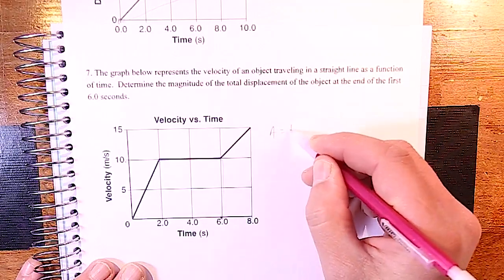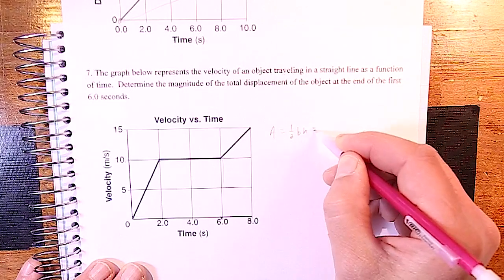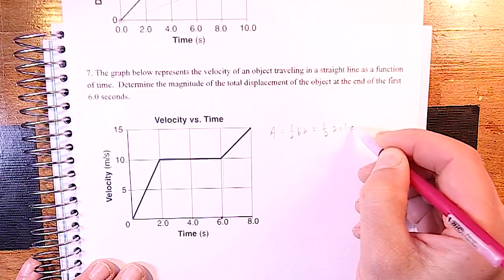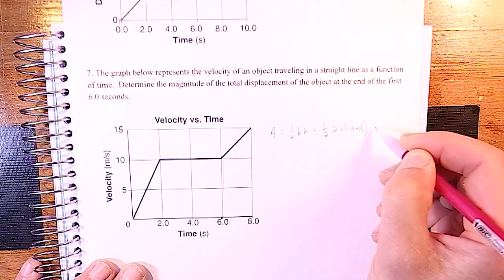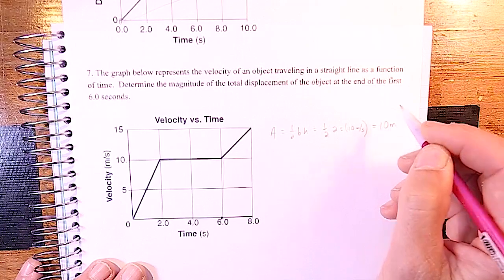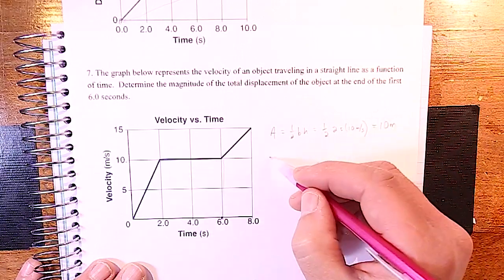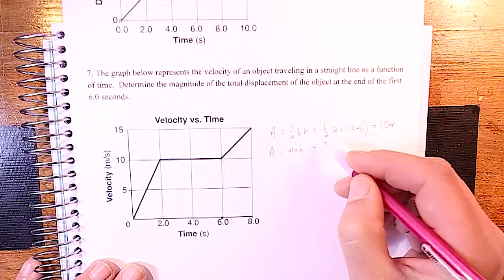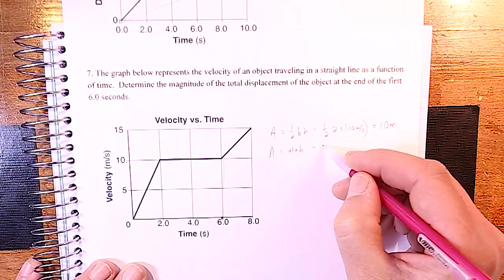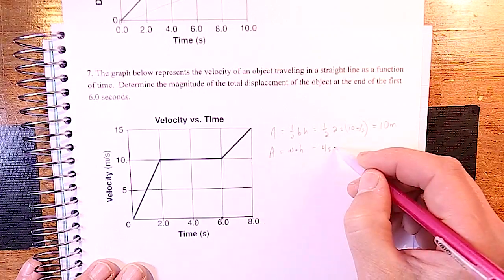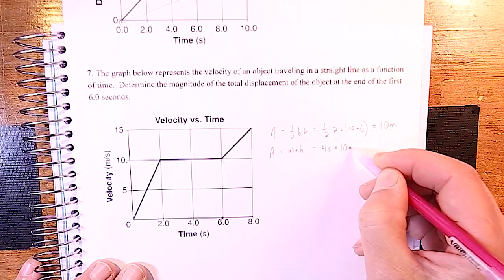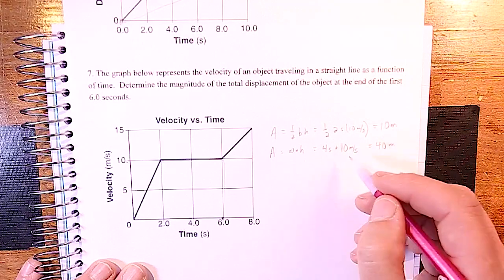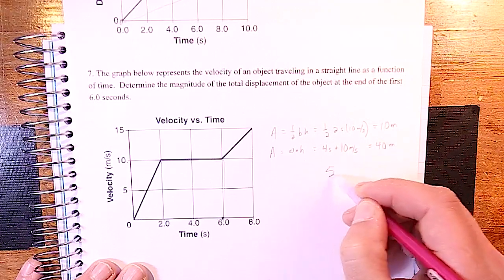So we do area is equal to 1/2 base times height, which is going to be 1/2 of 2 seconds times 10 meters per second. So that's going to be 10 meters. And then for the second one, we could do width times height. So that's going to be from 2 to 6 seconds. That's going to be 4 seconds times 10 meters per second. That's going to be 40 meters. So the total displacement is going to be 50 meters.